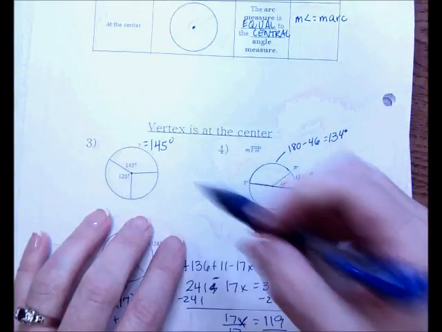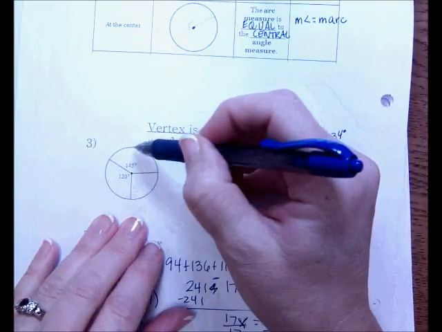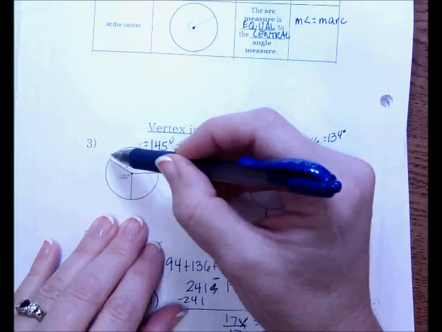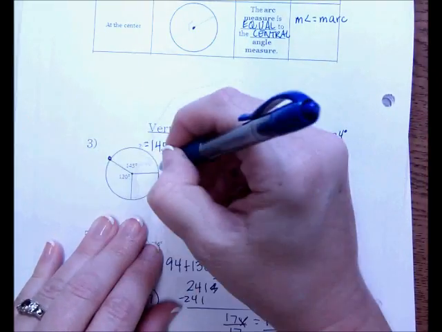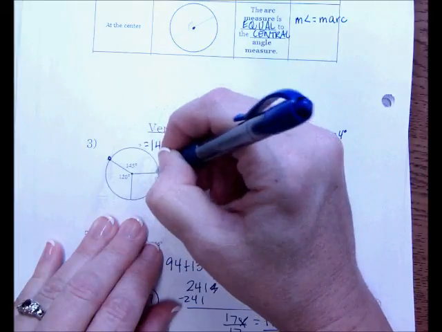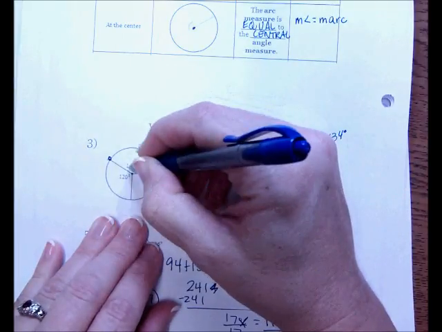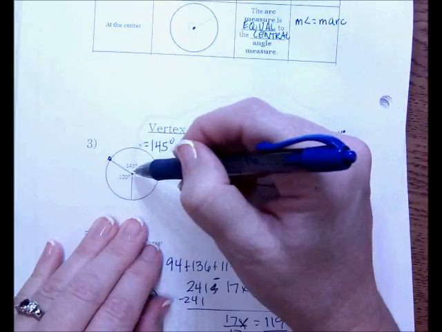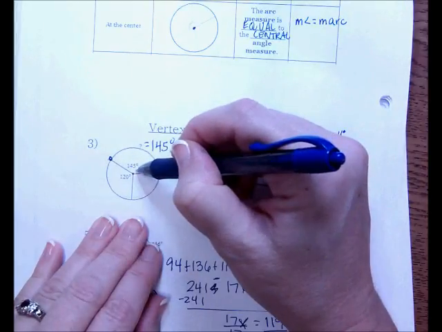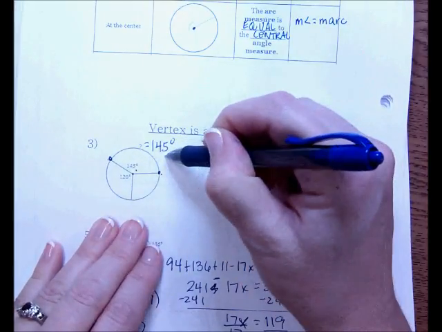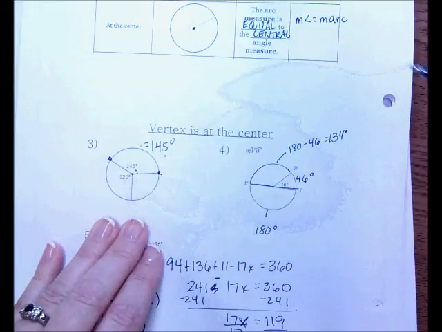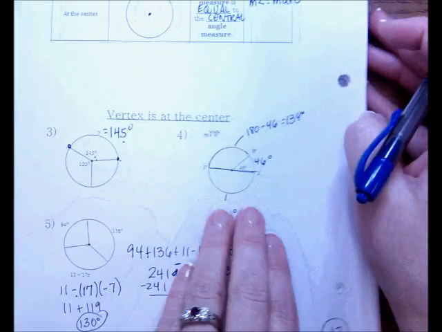So looking down below, you can see it starts off fairly easy. We have a question mark here, so we're solving for the measure of the arc going from this point here to this point here, and we know from our formula it's equal to the measure of the central angle, and so that arc measure is 145 because the central angle measures 145.